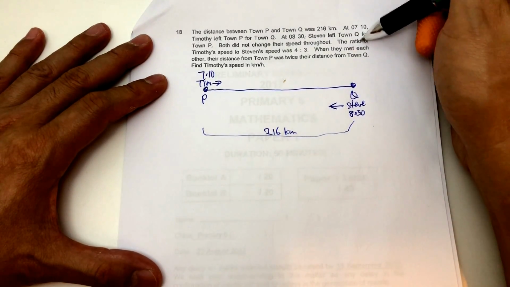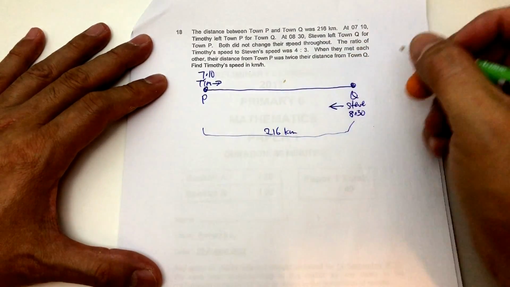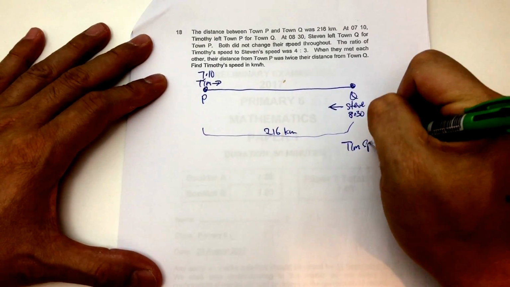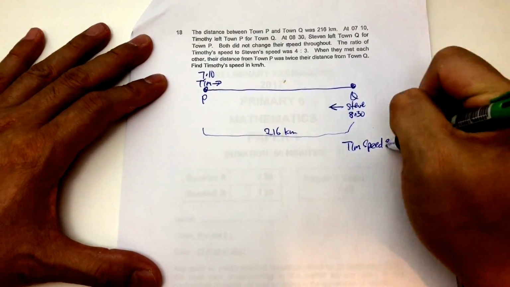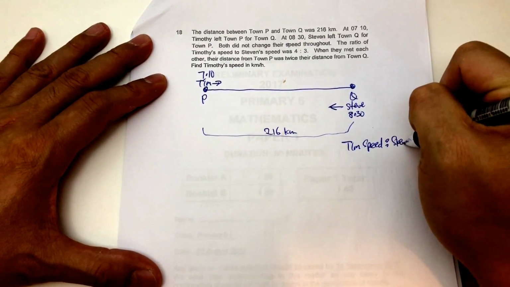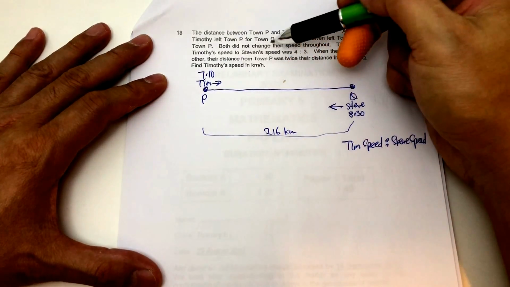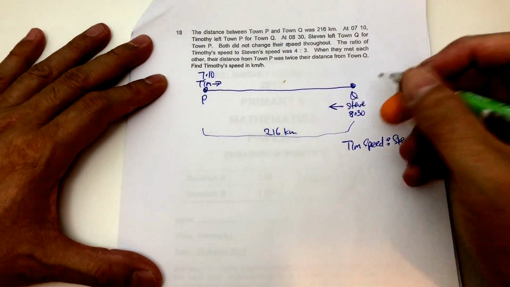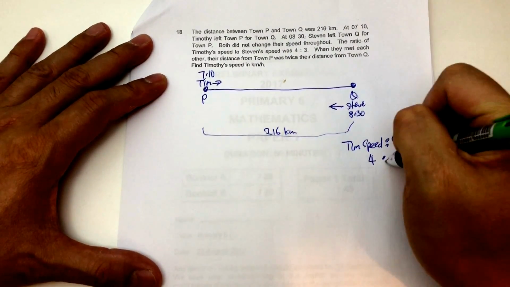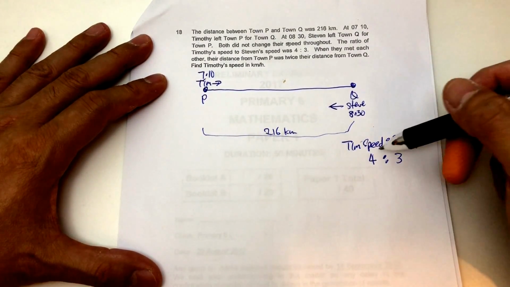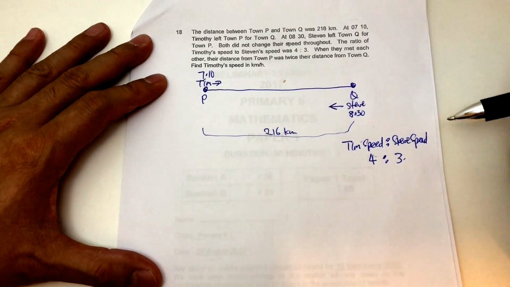The ratio of Tim's speed, okay, let's put it here, Tim speed to Steve speed, the ratio of Tim's speed to Steve's speed is 4:3. Okay, Tim's speed to Steve's speed is 4:3.